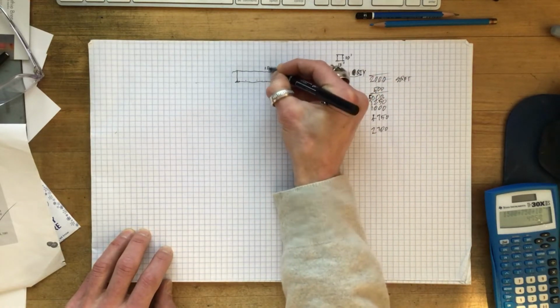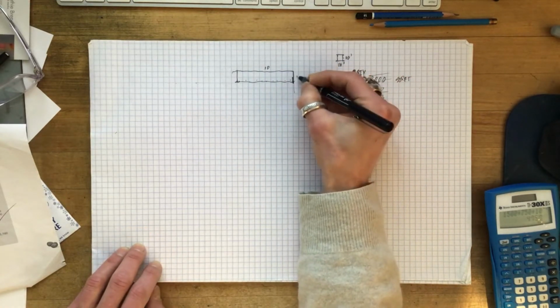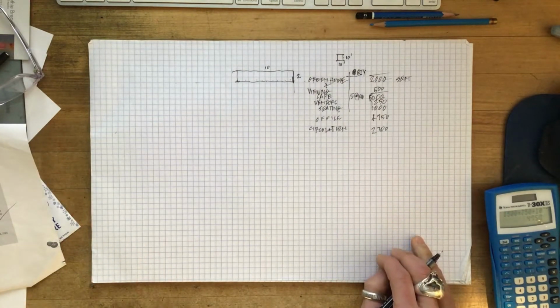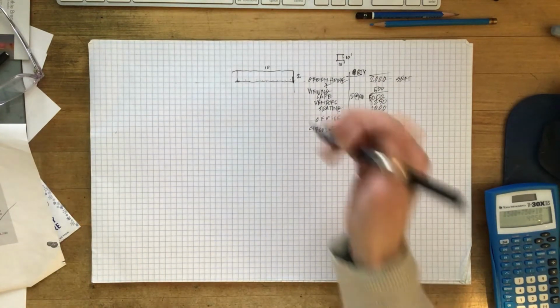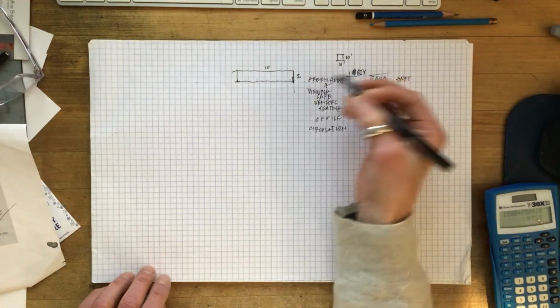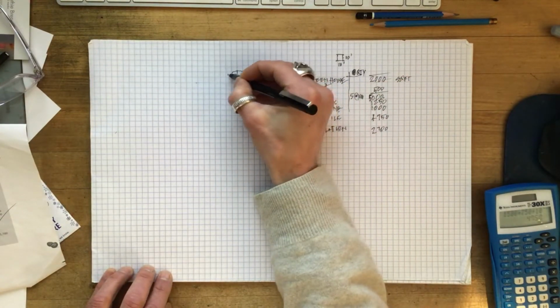Because that is a 10 by 2 area. There's my 2,000 square feet. Oops, sorry, 2,500. 1, 2, 3, 4, 5.